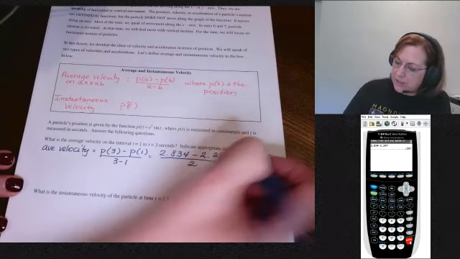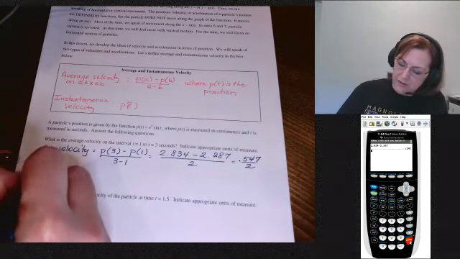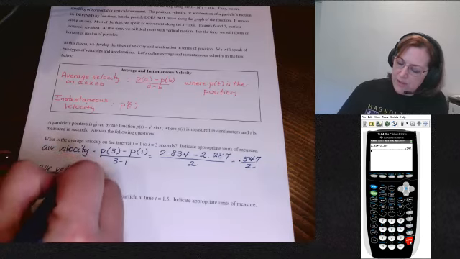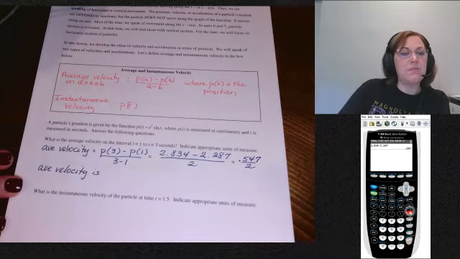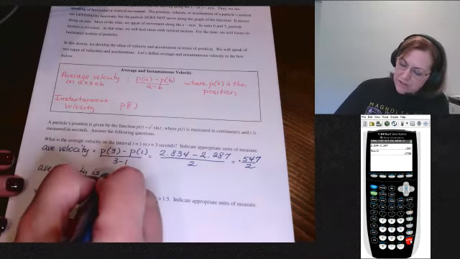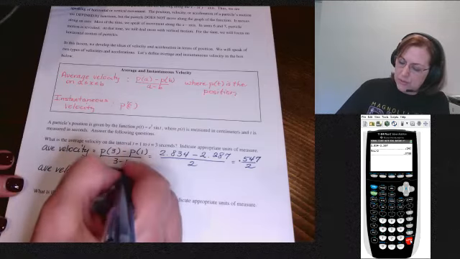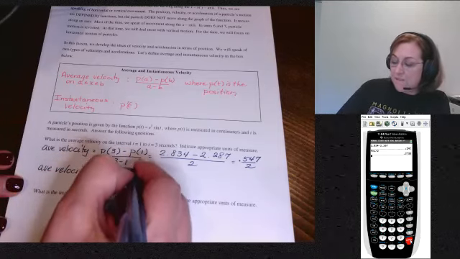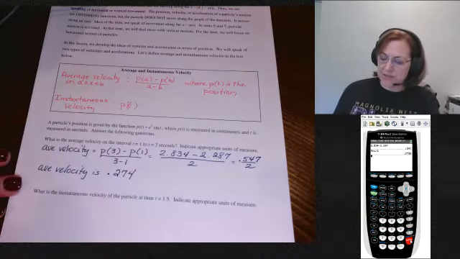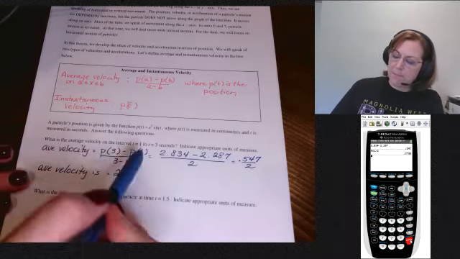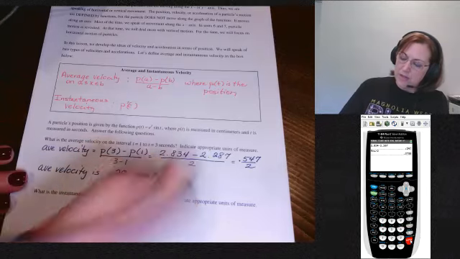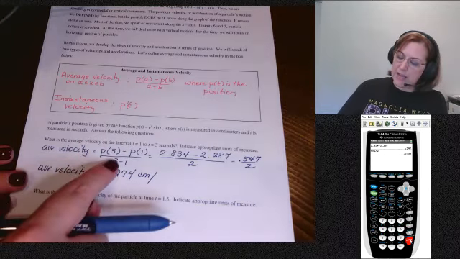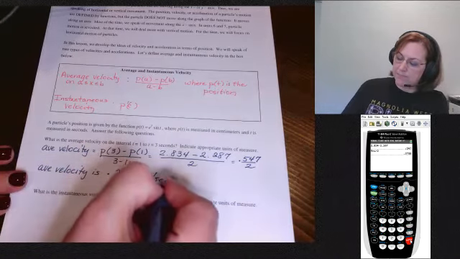And we get 0.547 divided by 2. So I'm going to go ahead and divide by 2 in my calculator, and I get 0.2734, because remember, AP rounds to 3 decimal places. And my position was in centimeters, and my time was in seconds.